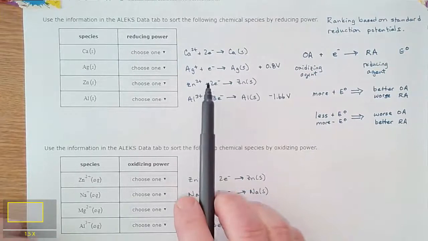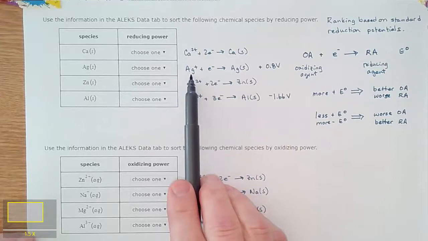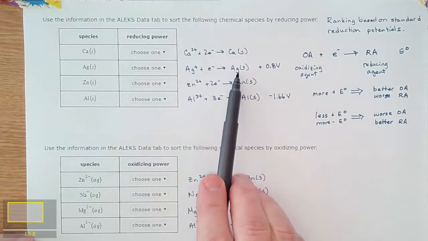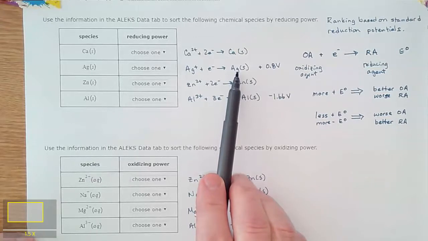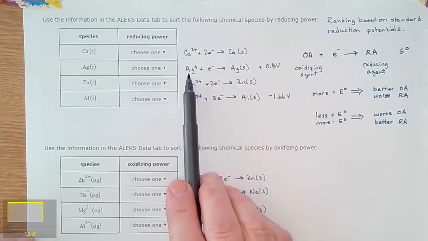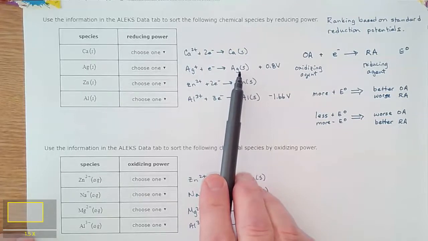Okay, so now what this tells me is that in silver, the silver plus really wants to pick up an electron and become silver solid. And comparatively speaking, the silver solid has less interest in giving up an electron to become silver plus. Okay, so in other words, the silver plus here is going to be a fairly good oxidizing agent, and the silver solid is not going to be as good as a reducing agent.